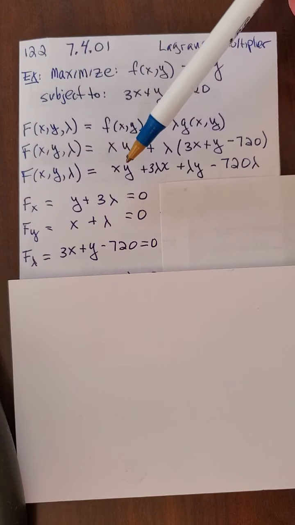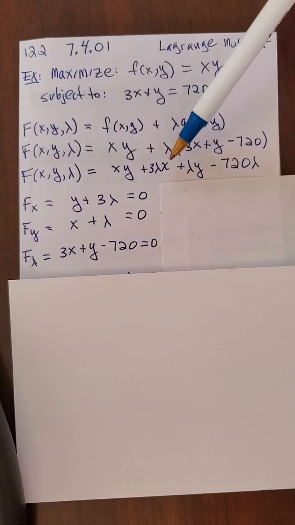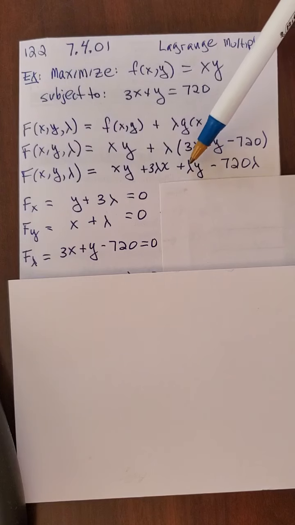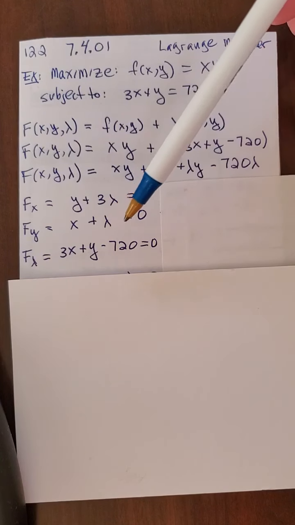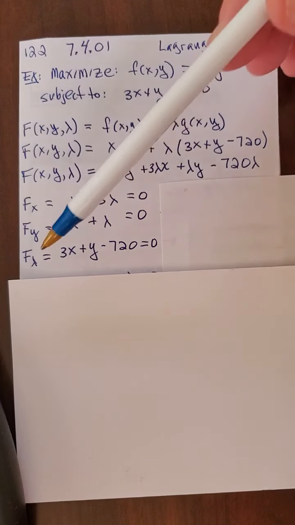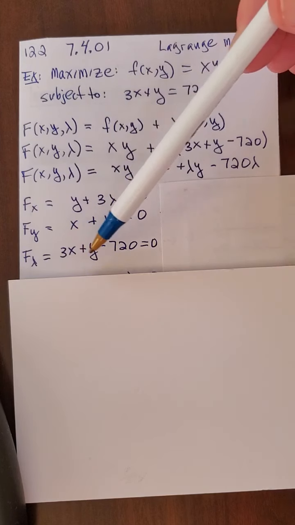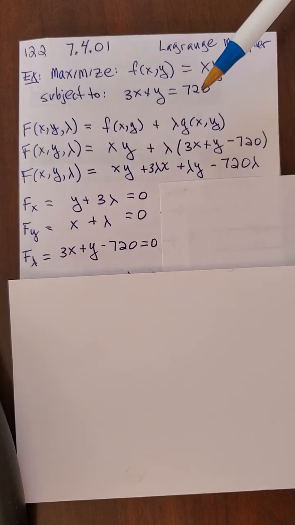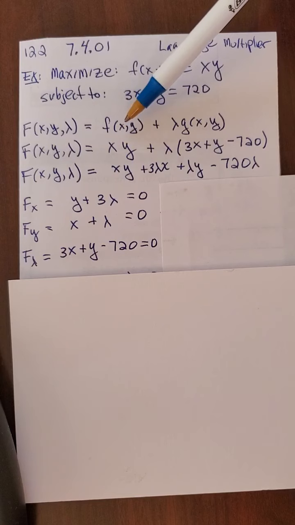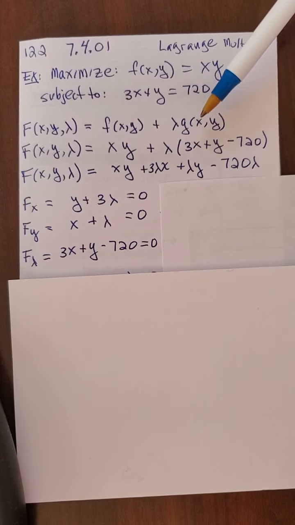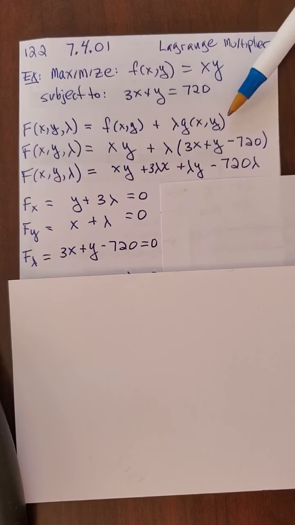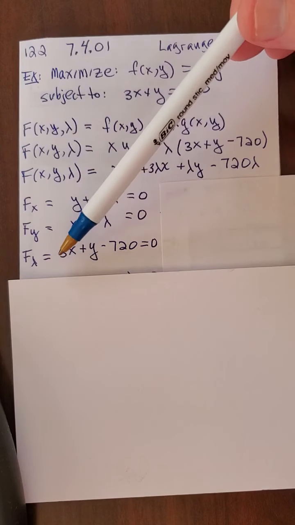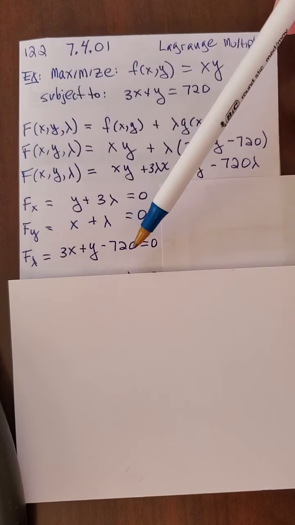f_y is, well, x is a constant, so I bring down the constant. That doesn't have any y in it, so it just disappears. This is a constant times y, so I bring down the constant. And for f_lambda, it always just winds up being g, if you notice. You can see that because there's a lambda here, and there's no lambda inside the g, so the g is just a constant.